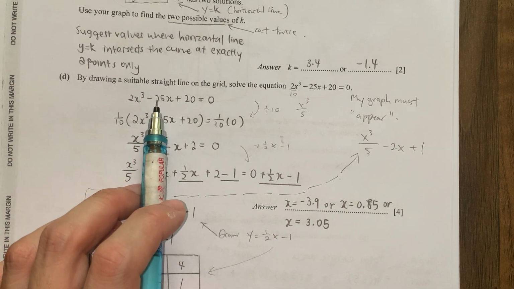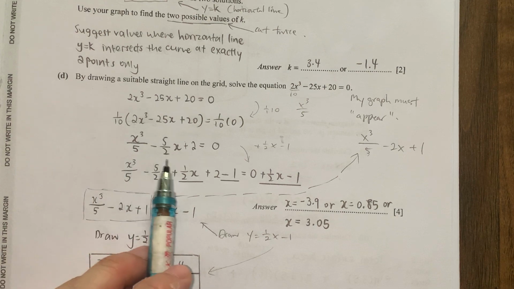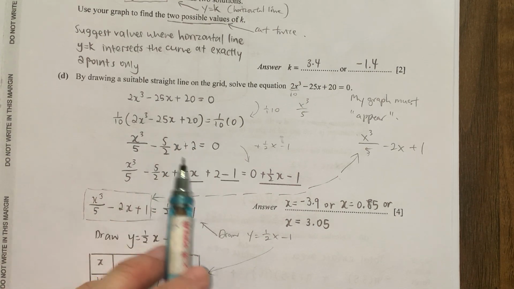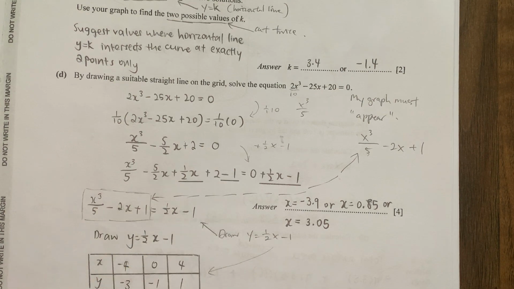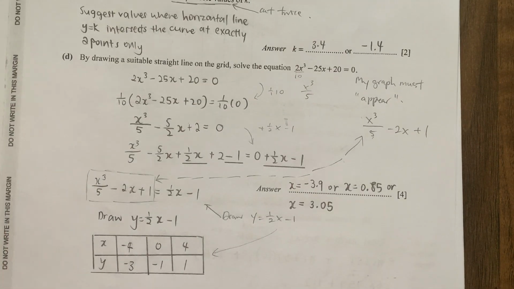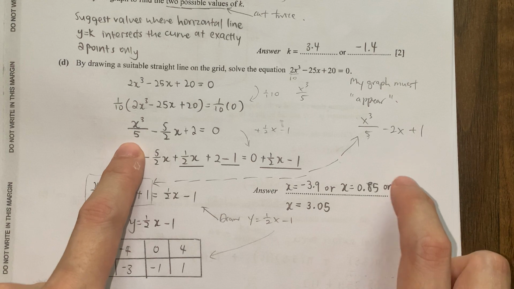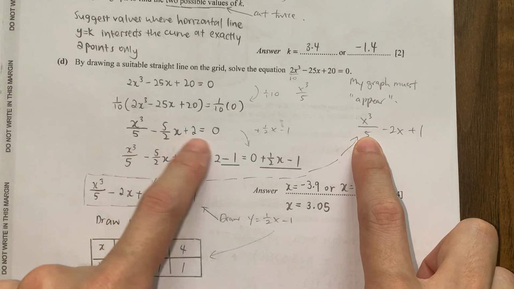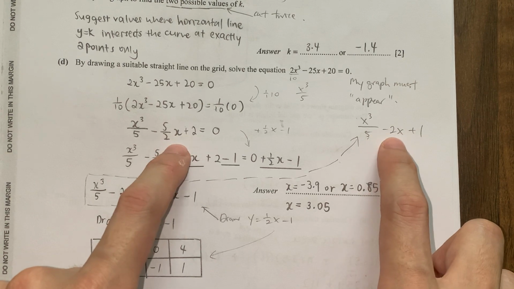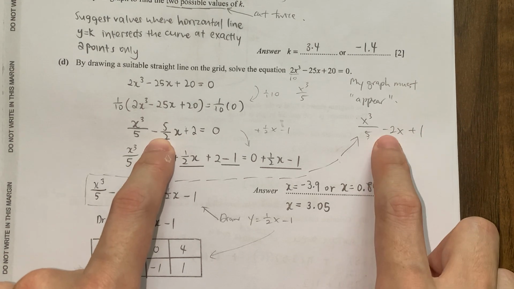This one, you divide by 10, you get 2.5, right? 2.5 can be written as 5 over 2. And then divide by 10, 2. 0 divided by 10, still 0, not 1. So at this point, I've already balanced the x cubed over 5. So these two are still not there yet. So this is negative 2.5. This is negative 2.